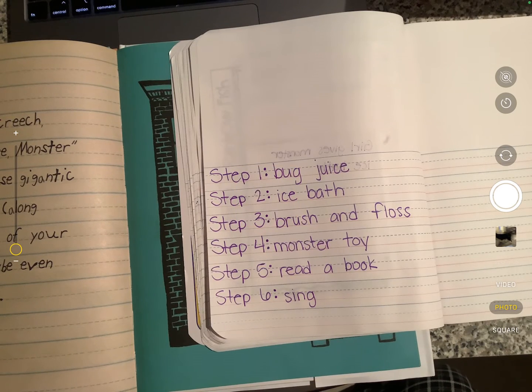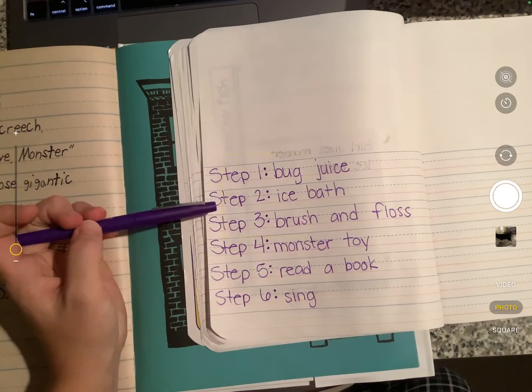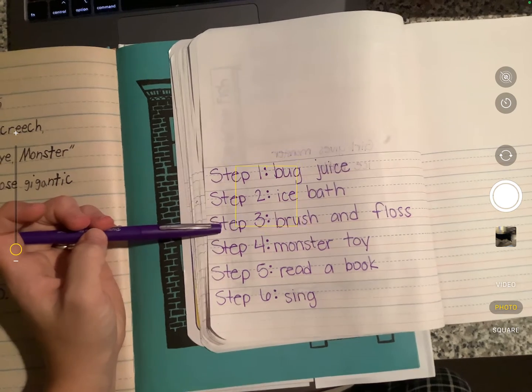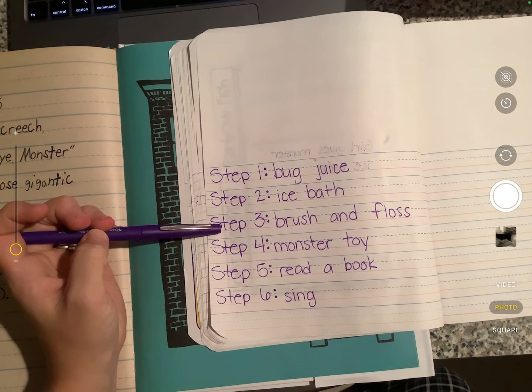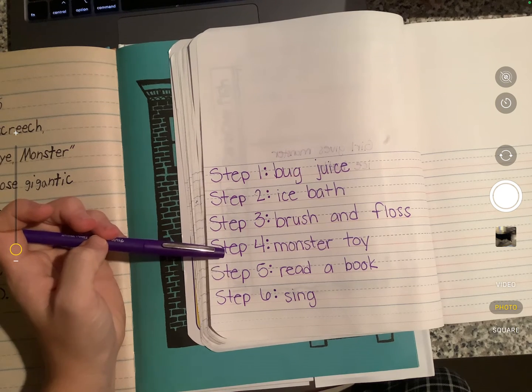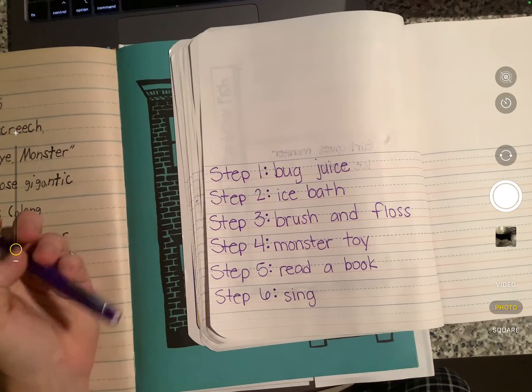So let me repeat the steps one more time. Step 1 is bug juice, then ice bath, then brush and floss your monster's teeth, then get the monster toy, then read a book to your monster, then you'll sing to your monster.